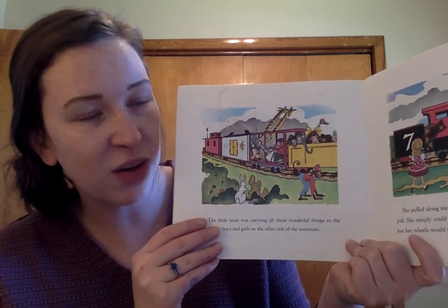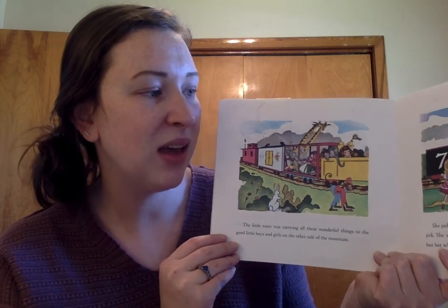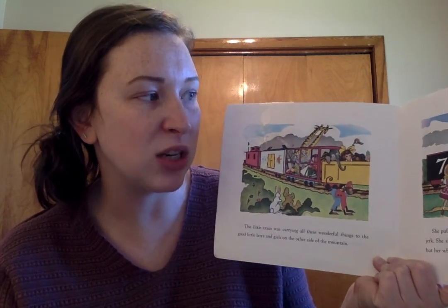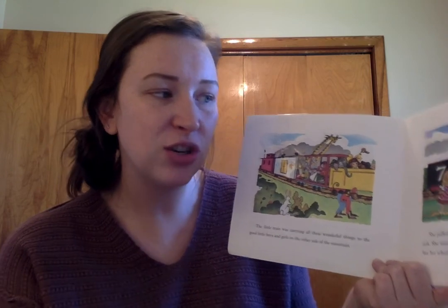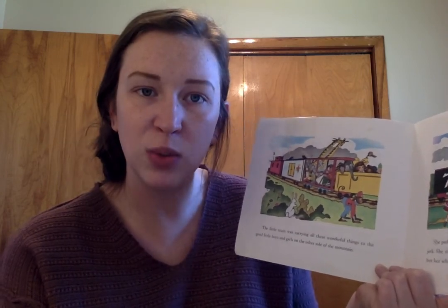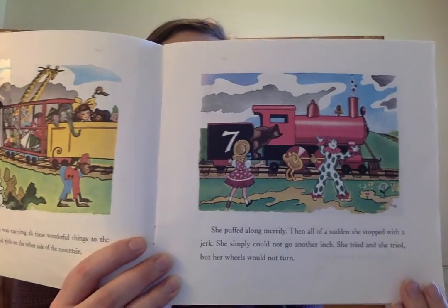The little train was carrying all these wonderful things to the good little boys and girls on the other side of the mountain. She puffed along merrily, that means happily. Then all of a sudden she stopped with a jerk. She simply could not go another inch. She tried and she tried, but her wheels would not turn. I wonder what happened.